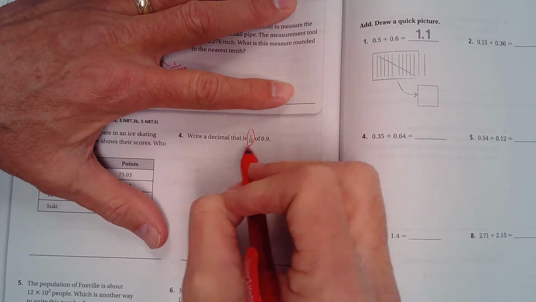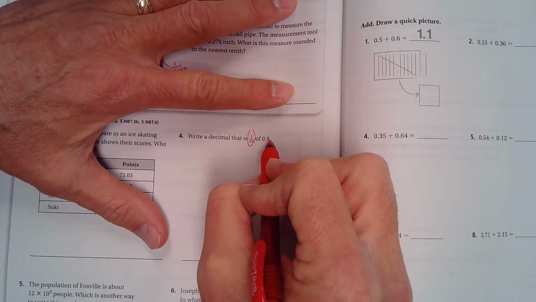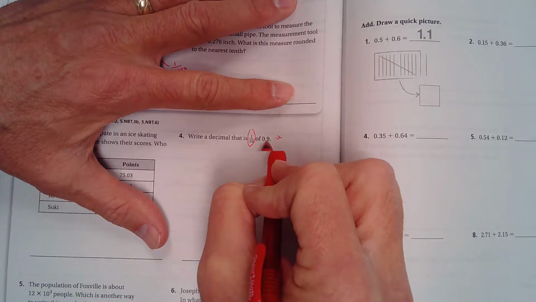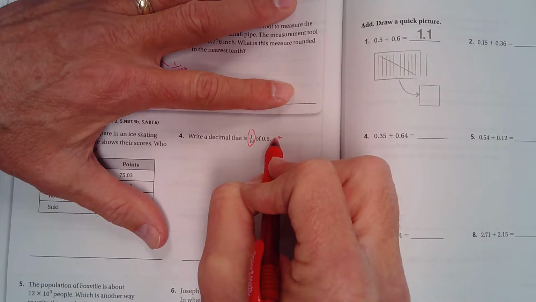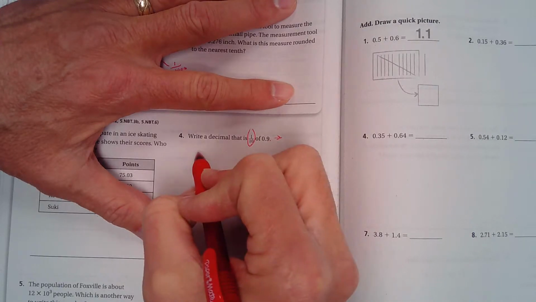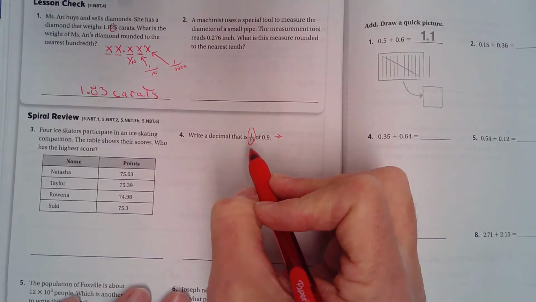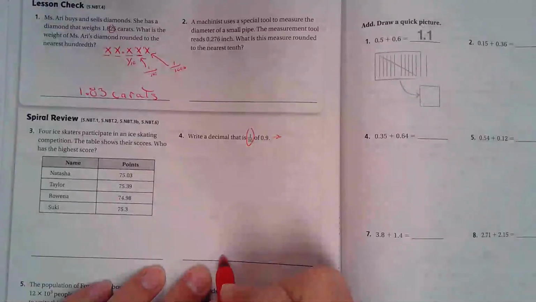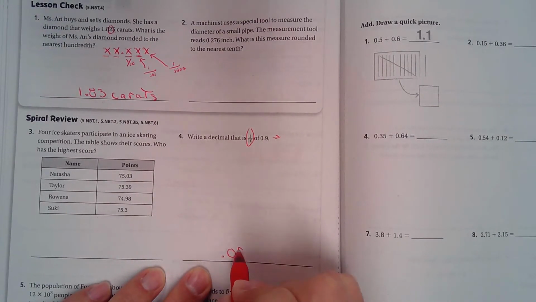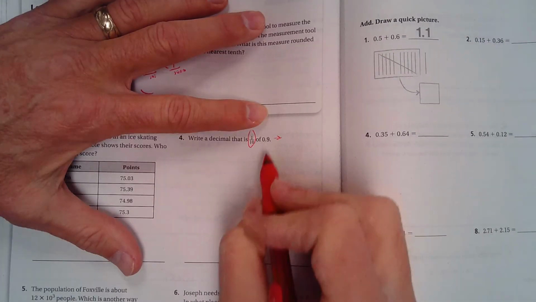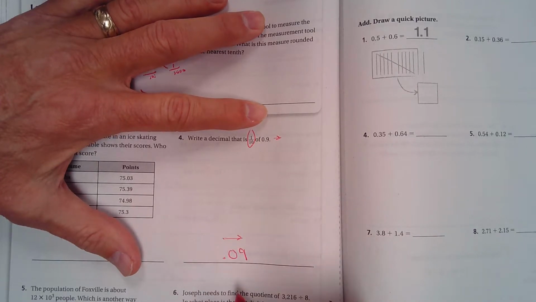Well, 1/10 of 0.9 would be simply moving the 9 over to the right one place. Okay, so 1/10 of 0.9 would be 0.09. I just moved the 9 over, just moved it over one place.